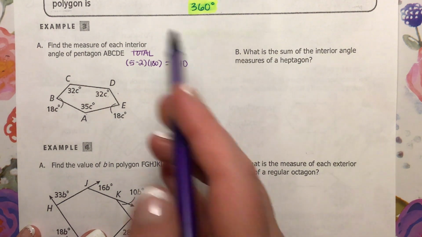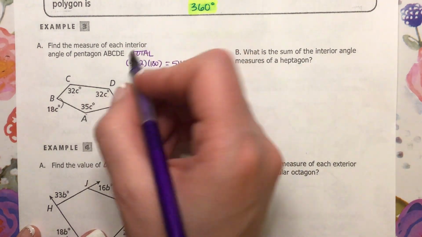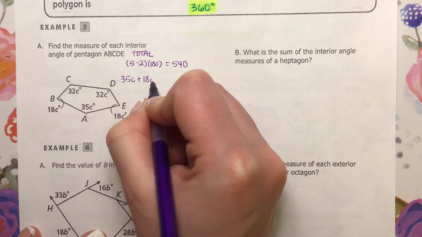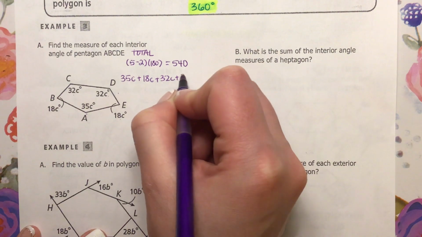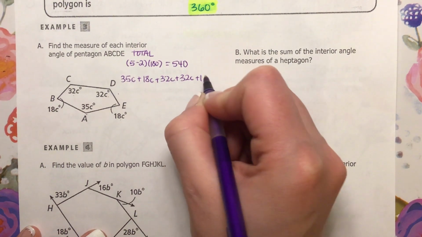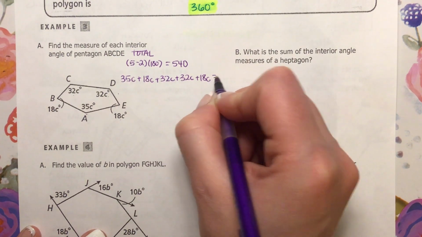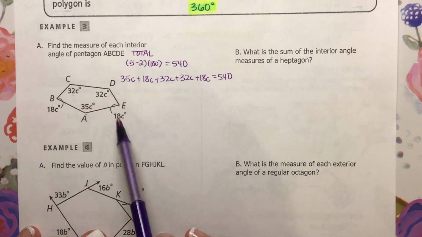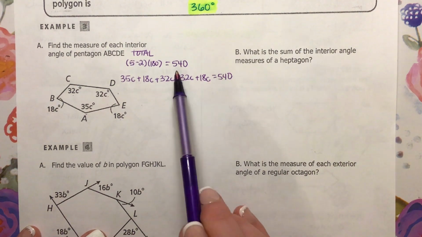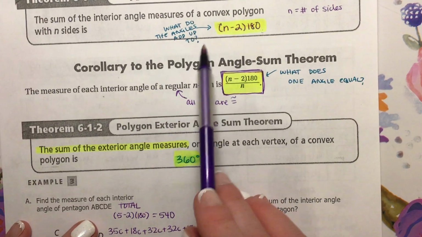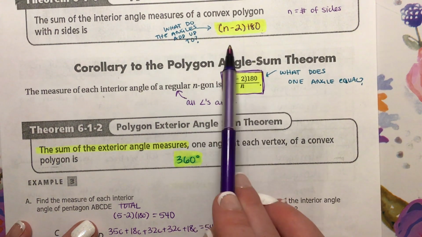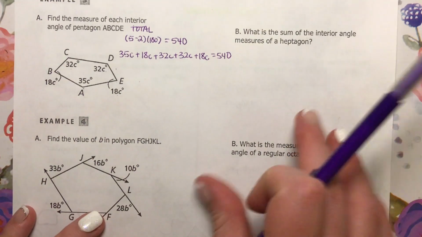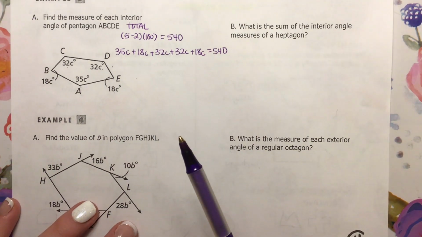I'll just start at A and work my way around. I have 35C plus 18C plus 32C plus 32C plus 18C equals 540. So I took these 5 angles and I set them equal to 540. And the way I got that 540 was by using this formula right here, which tells us what the angles add up to.